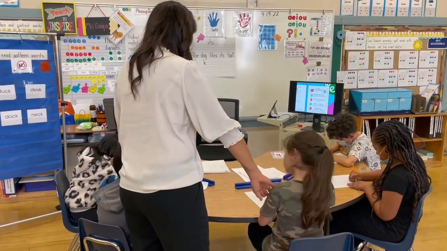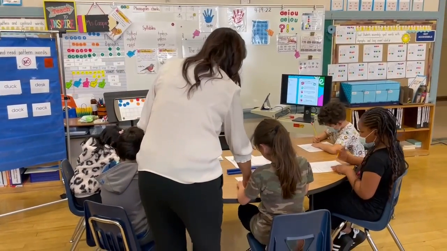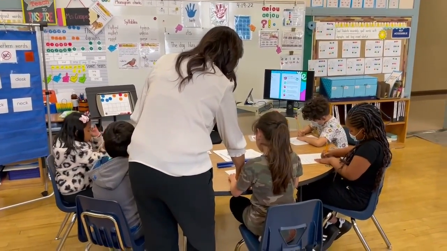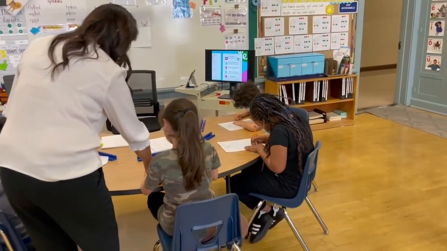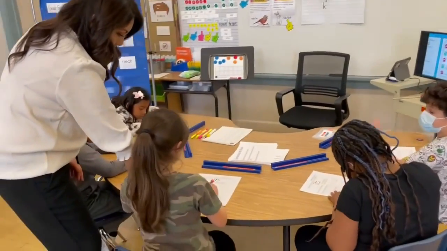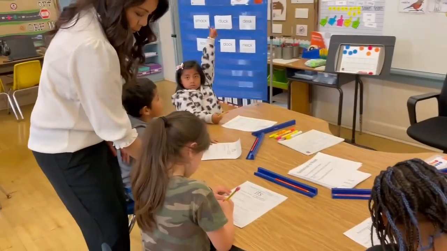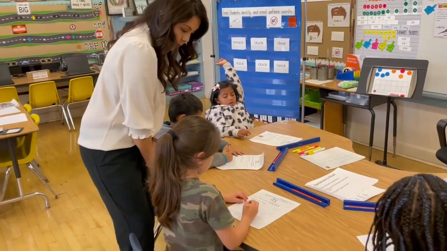Love how you put your period. Now go ahead and check using CUPS. What does the C stand for? Did I capitalize? Did you? Okay, go ahead and mark it. Have you reread your sentence to make sure it makes sense? Why don't you read it to Miss Campos?